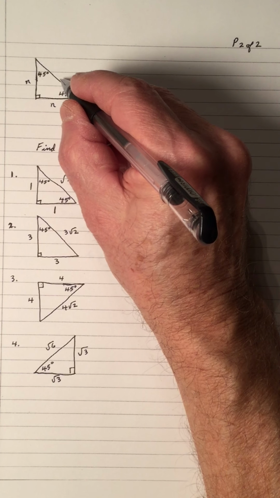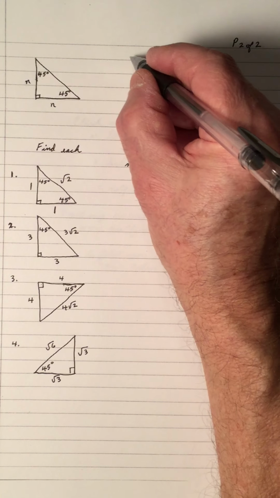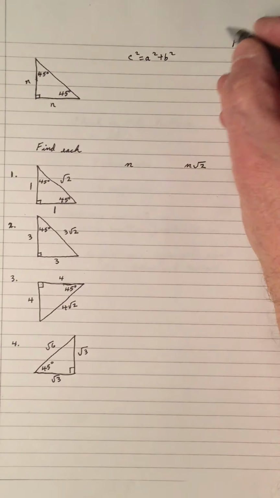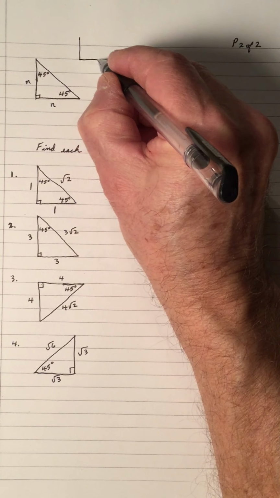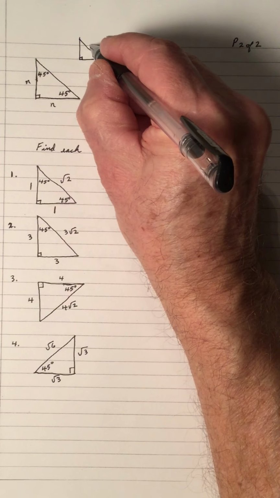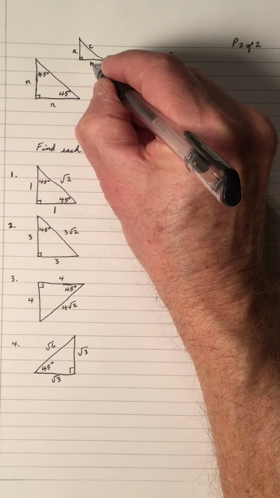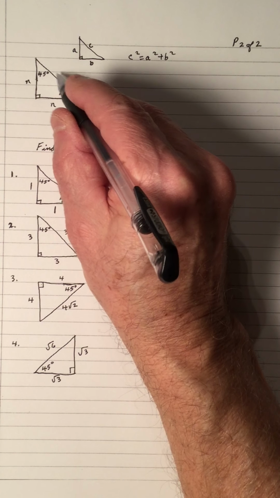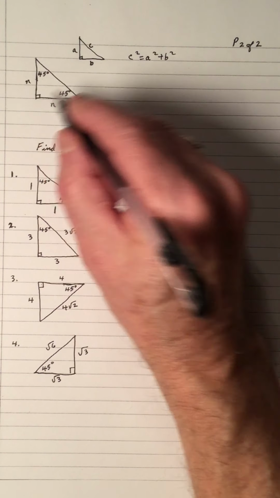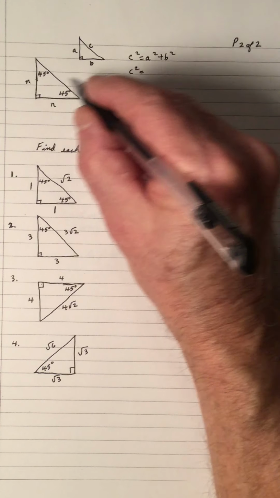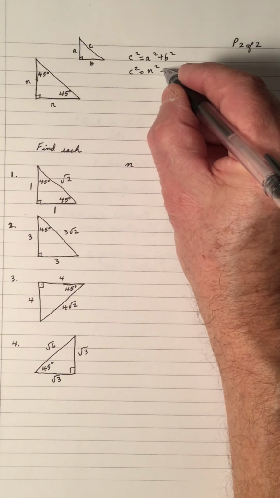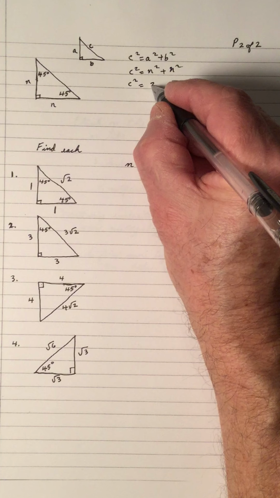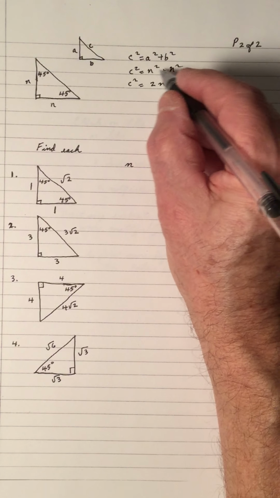So that means I'm going to work out the hypotenuse of this right triangle using c squared equals a squared plus b squared. Just to review, c is the hypotenuse, and a and b are the two legs in this right triangle. So if I'm trying to find the hypotenuse in terms of n, then c squared, a is n and b is n. So c squared is equal to 2n squared, because you can add like terms together.